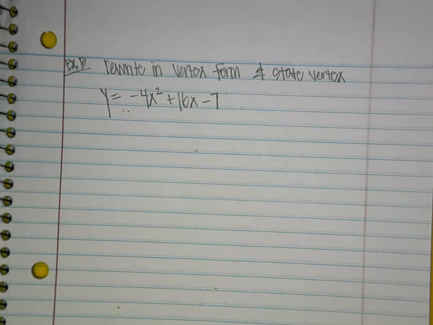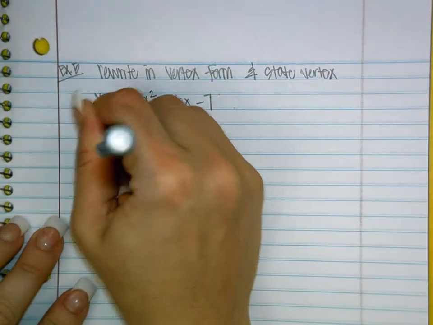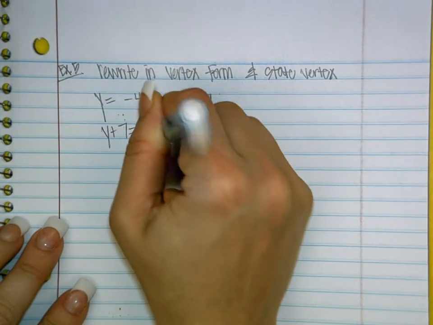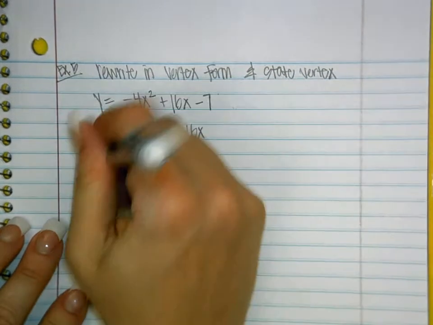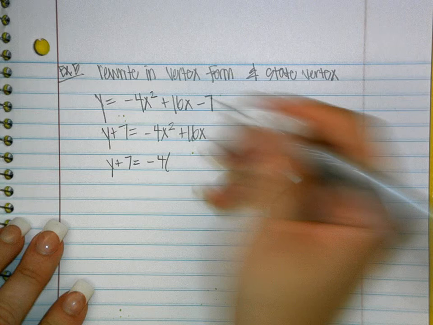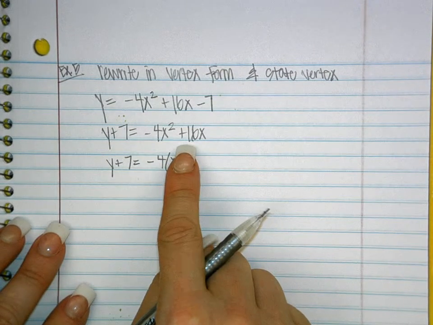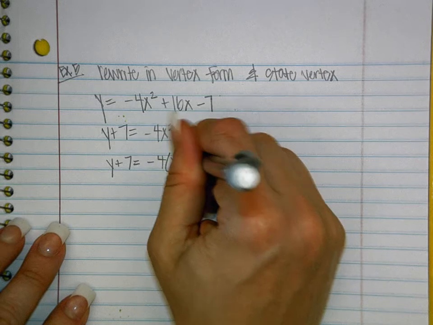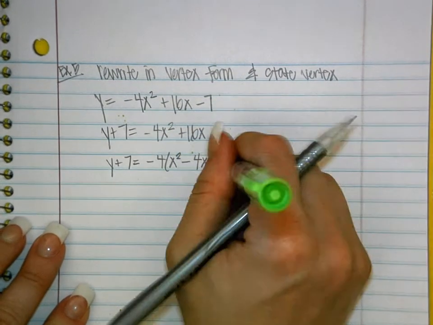Okay, so first thing you should have done is move the 7. So we should have gotten y plus 7 equals negative 4x squared plus 16x. Then factor out the negative 4, so y plus 7 equals, take out the negative as well as the 4, so negative 4 left behind would be x squared. If you factor out a negative, positive divided by negative gives you minus 4x. Then leave the space where you're going to complete the square.